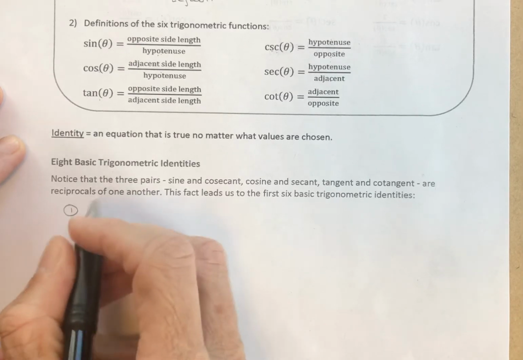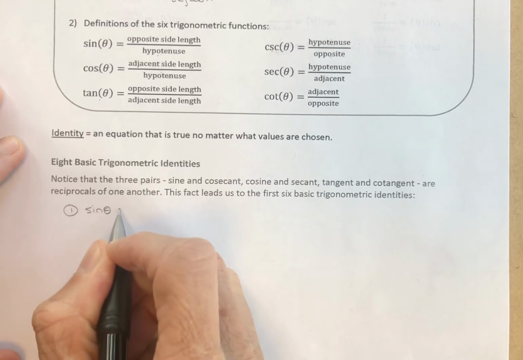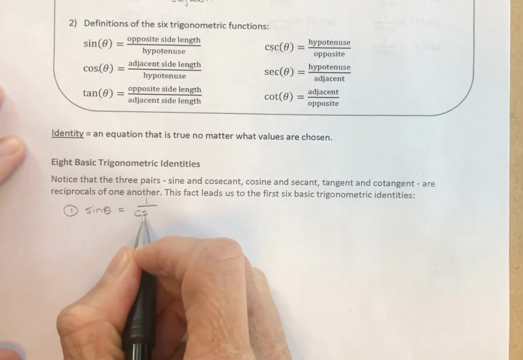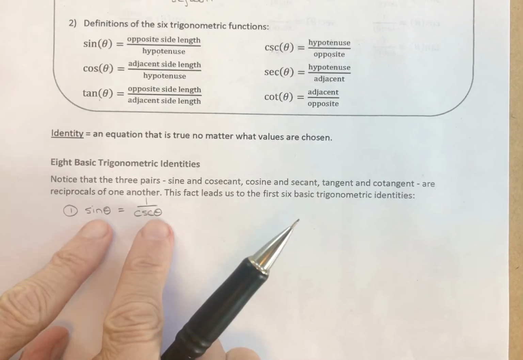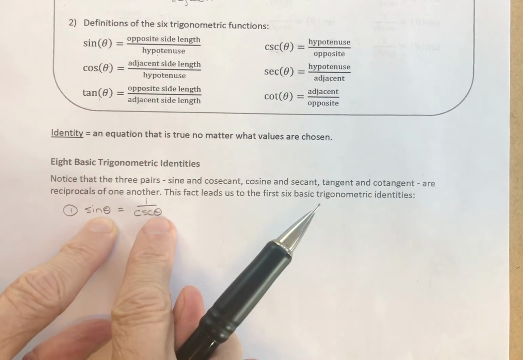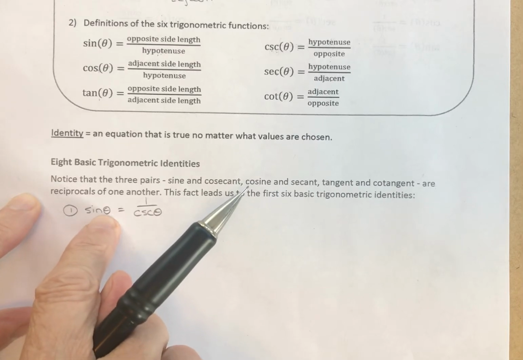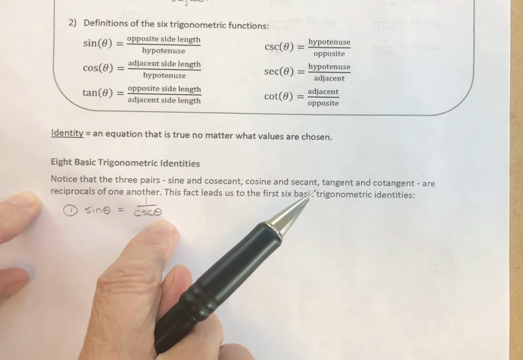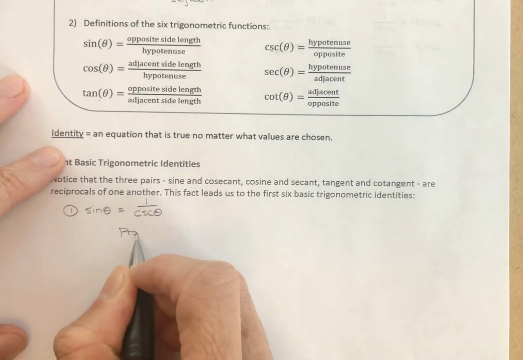I'm going to prove number 1 briefly. The sine of an angle is equal to 1 over the cosecant of the angle. No matter what the angle is, this is an identity; no matter what the angle is, this is true. The sine of 45 degrees is equal to 1 over the cosecant of 45 degrees. So here's our proof, and I'll just prove this one.